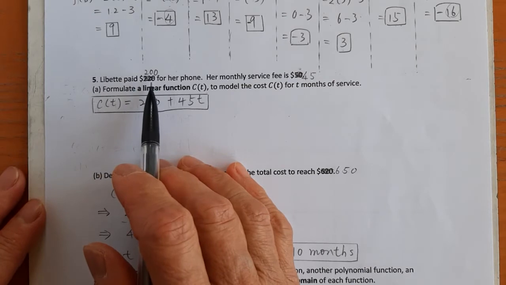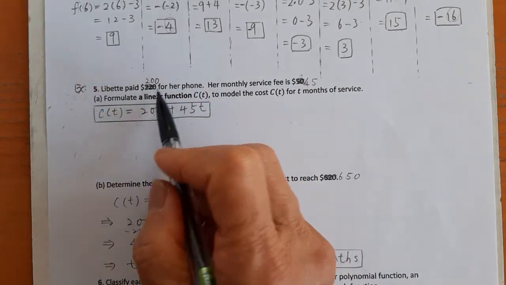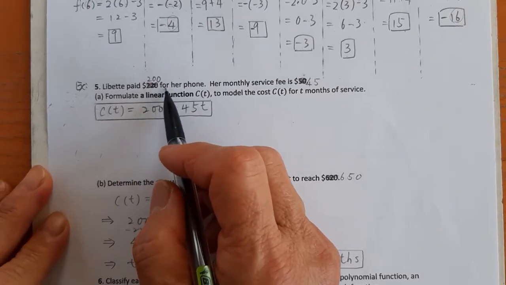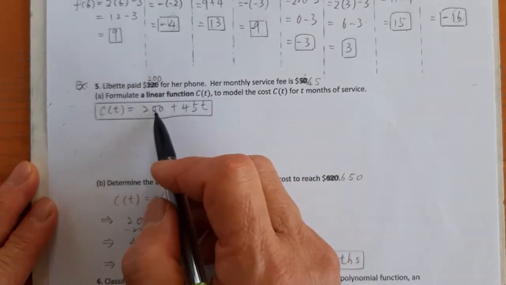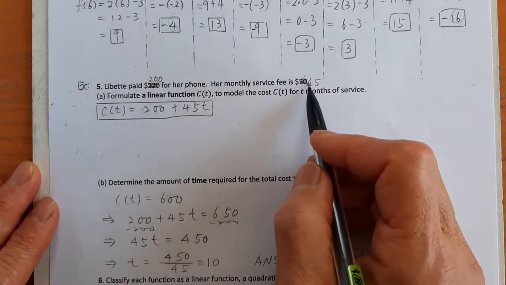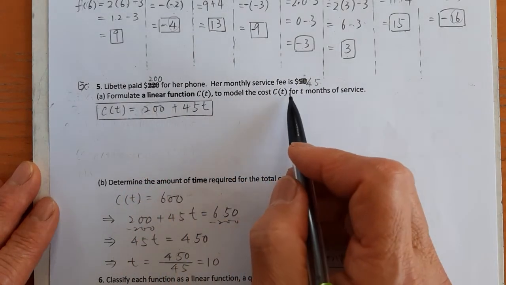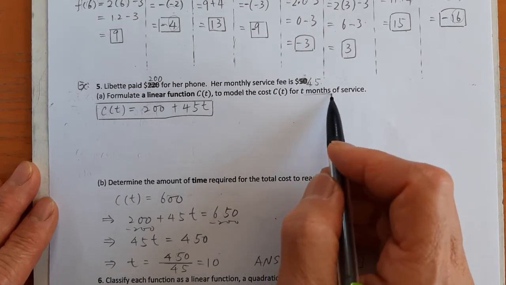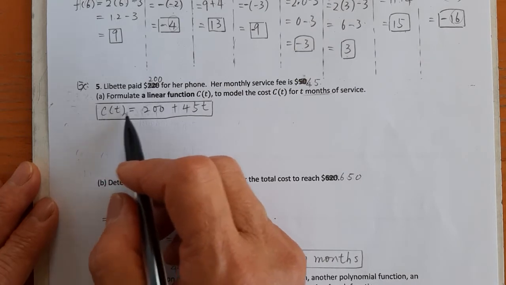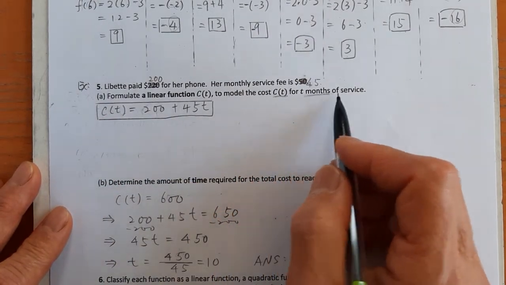I changed the number. This is an example. Your homework is $220. I changed it to $200 for the phone. So she paid $200 for the phone. Add a per month service of $45. And after t months of service, formulate a linear function for total cost to model the C of t function for t months.